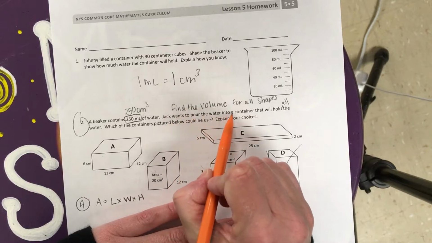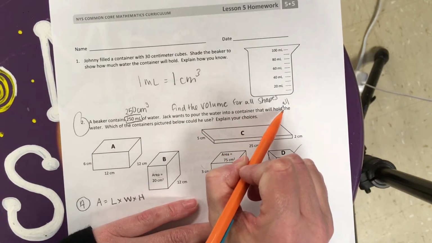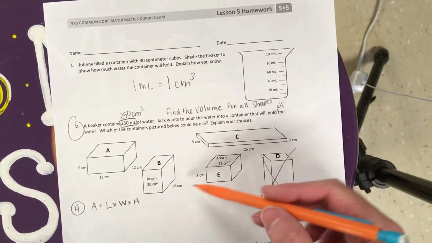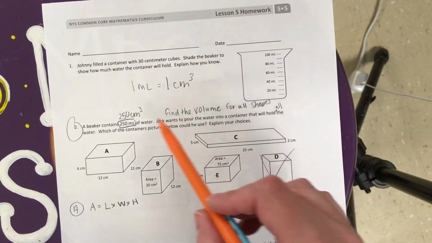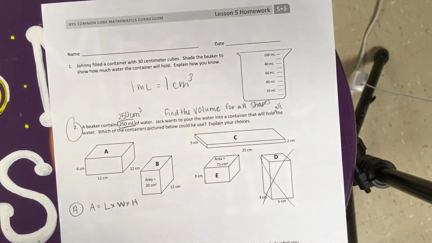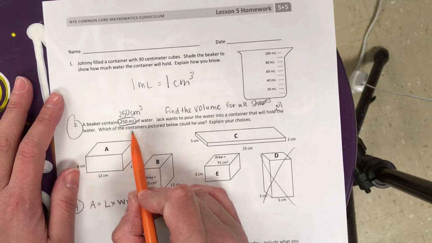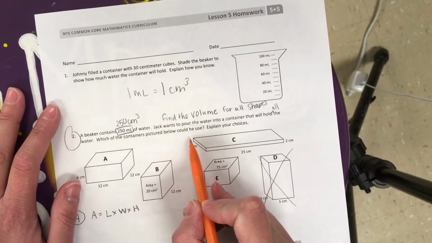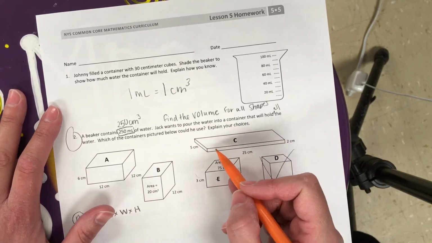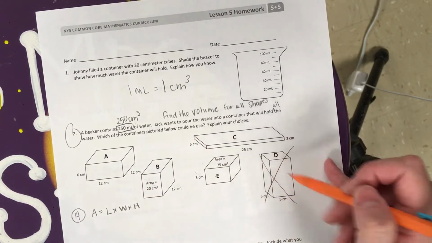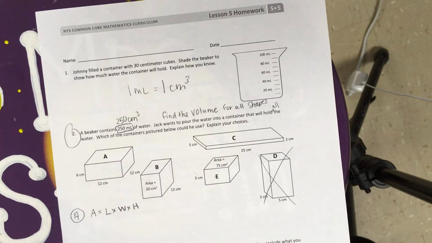Jack wants to pour the water into a container that will hold, and we added the word all the water. So he wants to find a container that's going to fit all of the 250 milliliters or 250 cubic centimeters. Which container picture below could he use? Explain your choices. So we discussed how your job is to find the volume of each of these. We crossed out shape D because there wasn't enough information there.